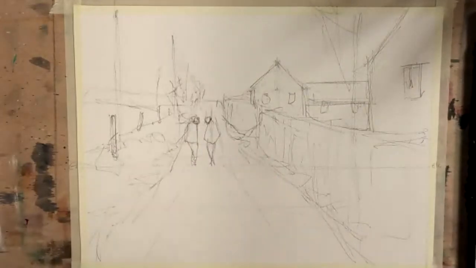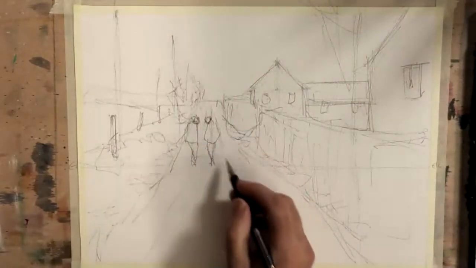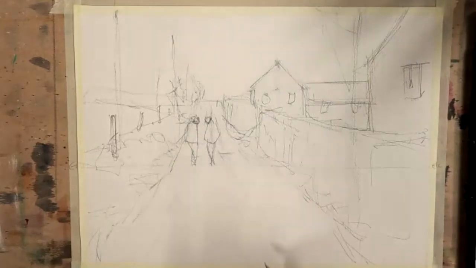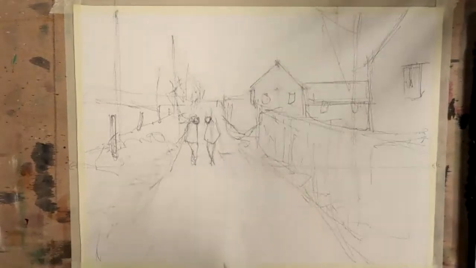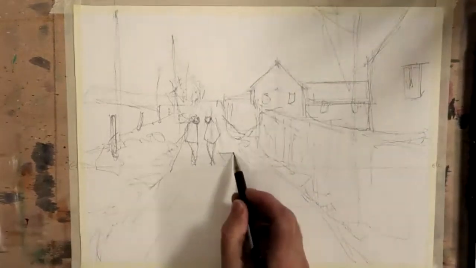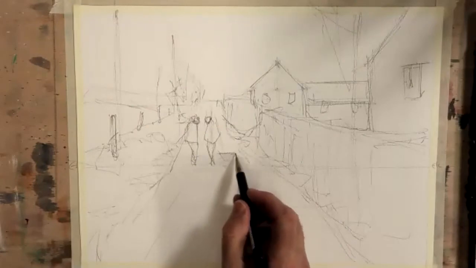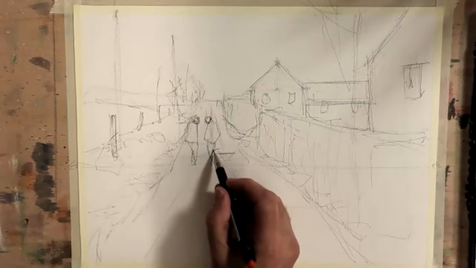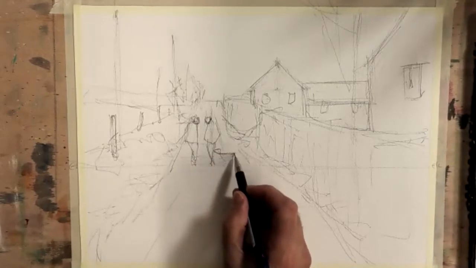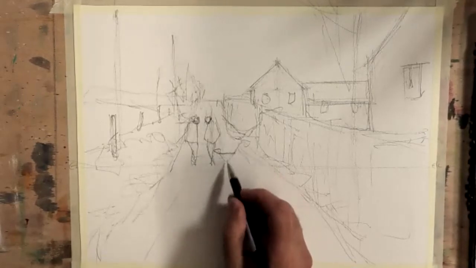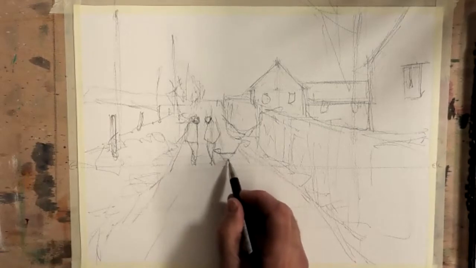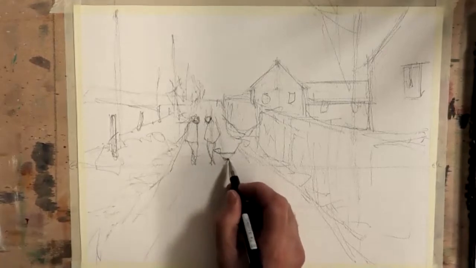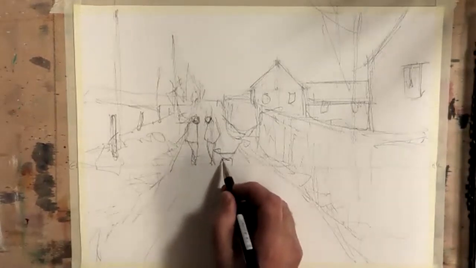So there we are. I'm going to give this chap here a dog companion, and watch how I do the dog shape. It is just a triangle, okay, with a triangle for a head for the moment, tail up, and then I cut off the bottom point of the triangle.